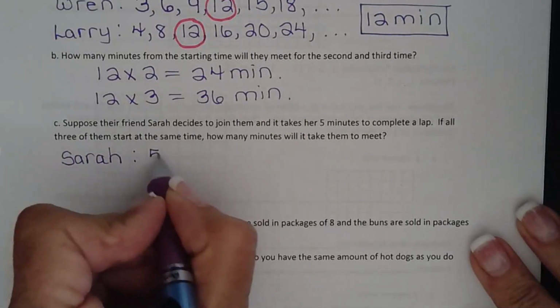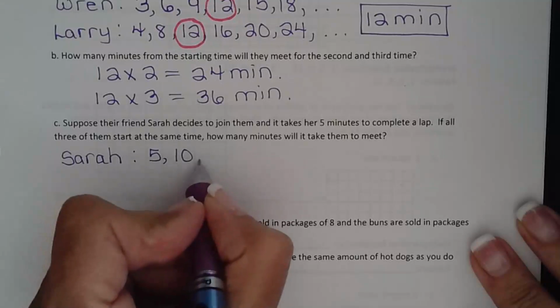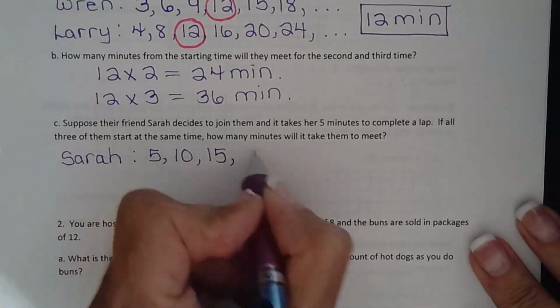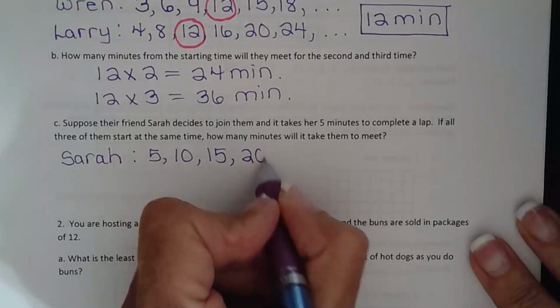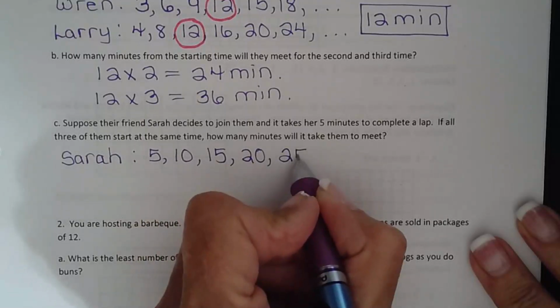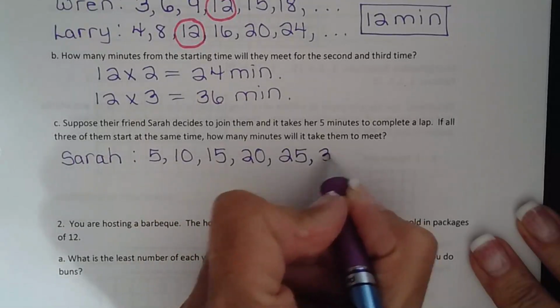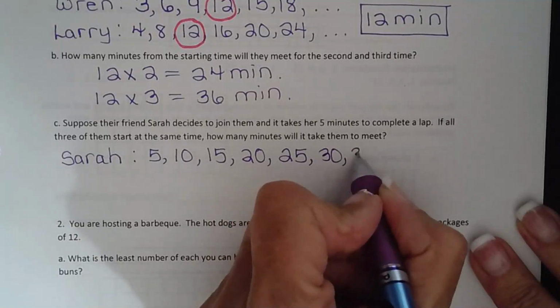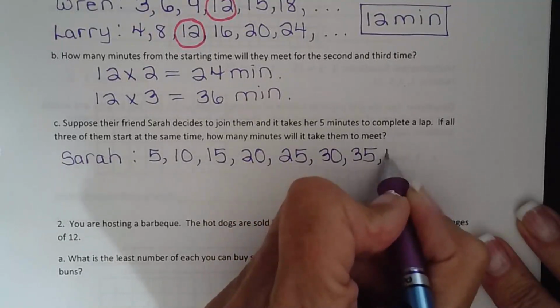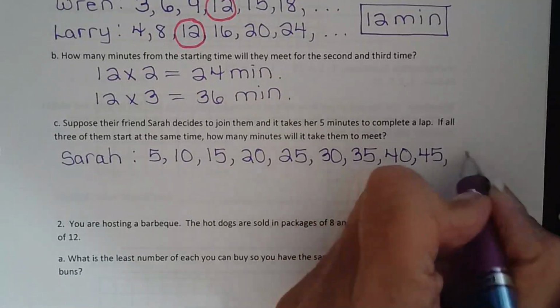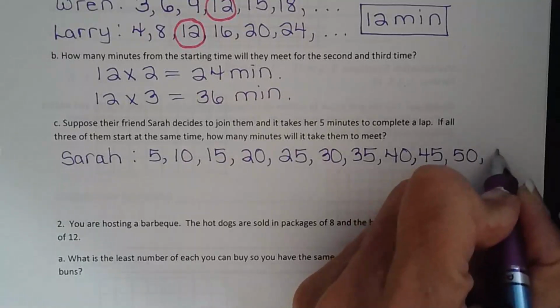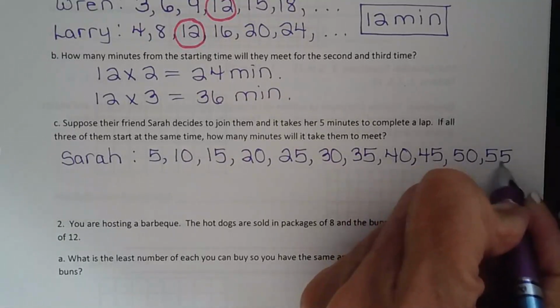So 5 times 2, 5 times 3, 5 times 4, 5 times 5, 5 times 6, so just keep adding 5, 35, 40, 45, 50, 55, 60.